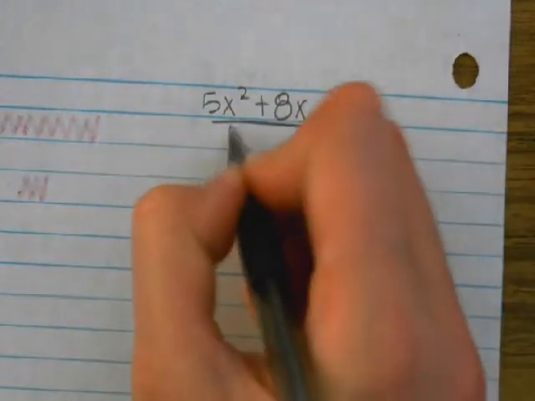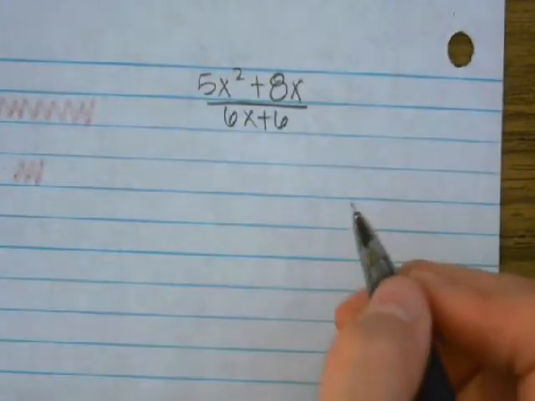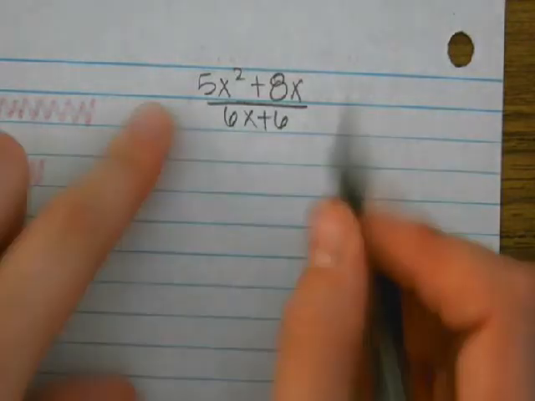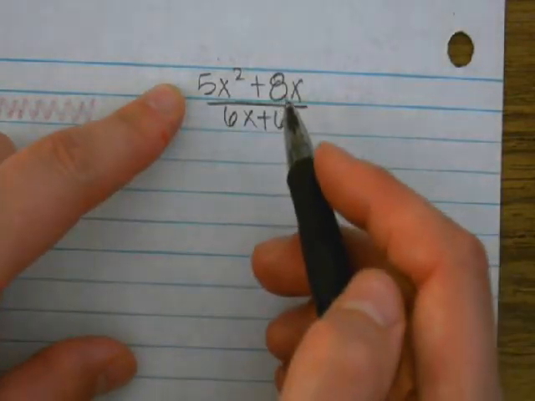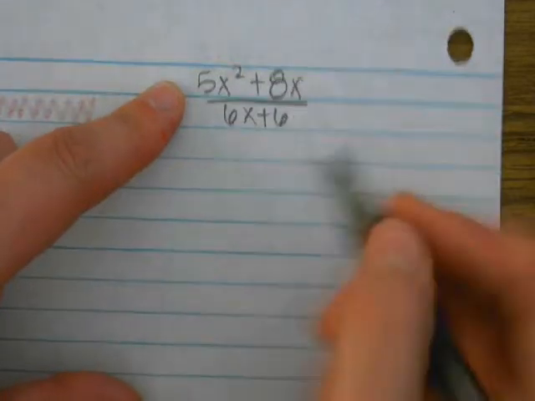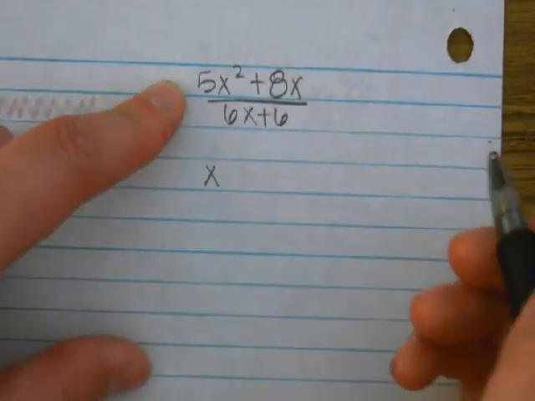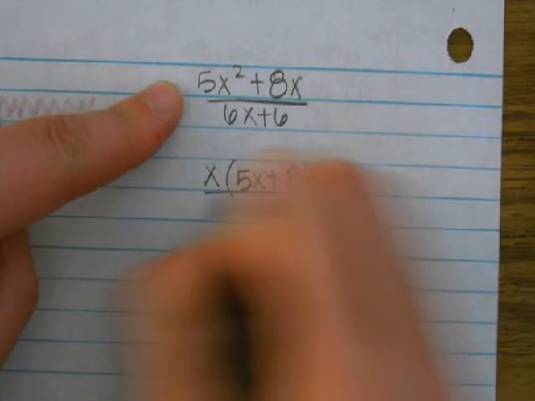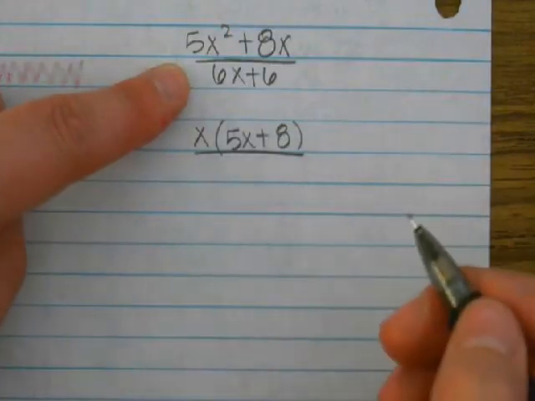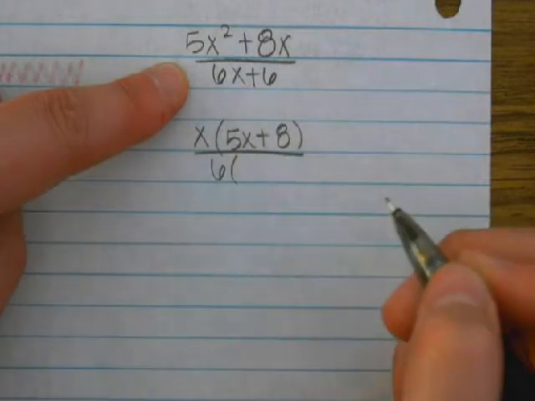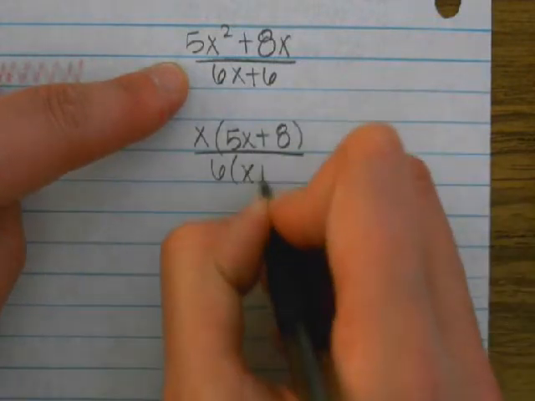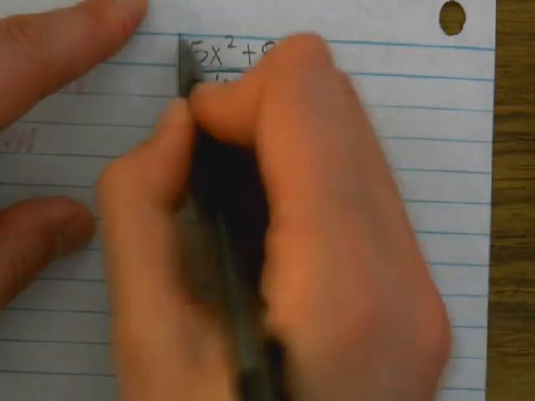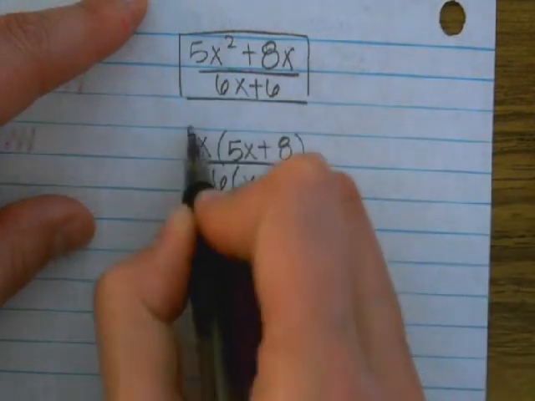Yeah, so at this point in the simplifying process, this is where we factor, right? Once all the like terms are combined. So how do you factor the top? GCF of x. So take out the x, and what's left over? 5x plus 8, okay. And then on the bottom, how do we factor that? 6. And what's left over? X plus 1. And does anything cancel? No. So that means that this was a good final answer, and that this right here is a good final answer.